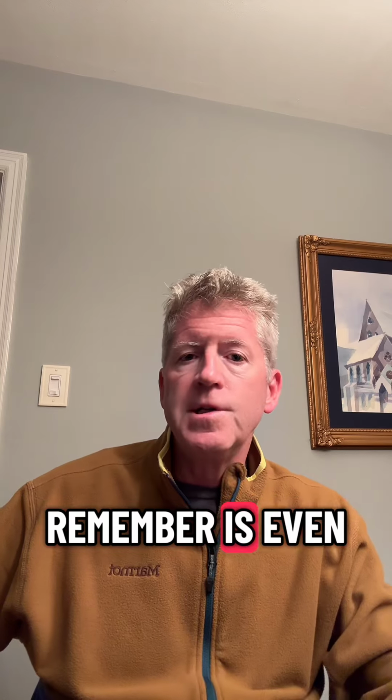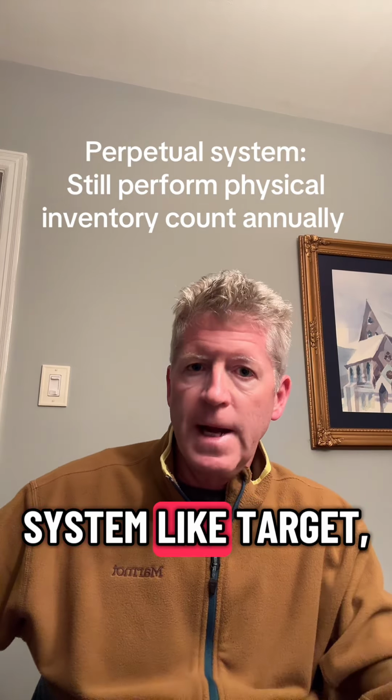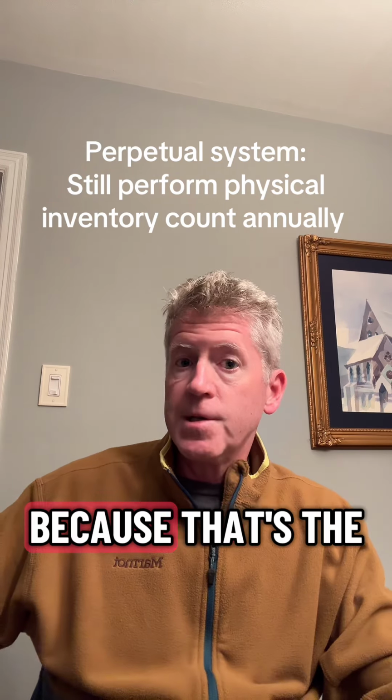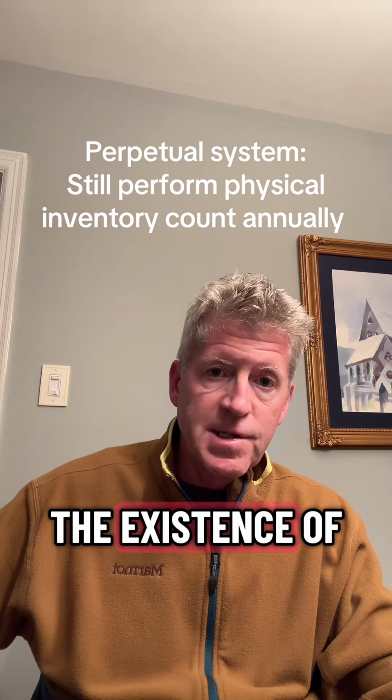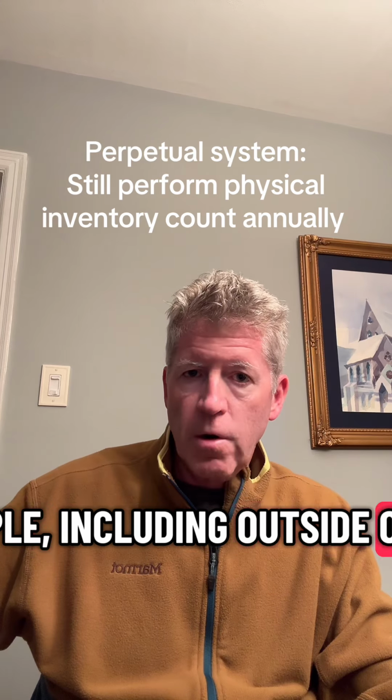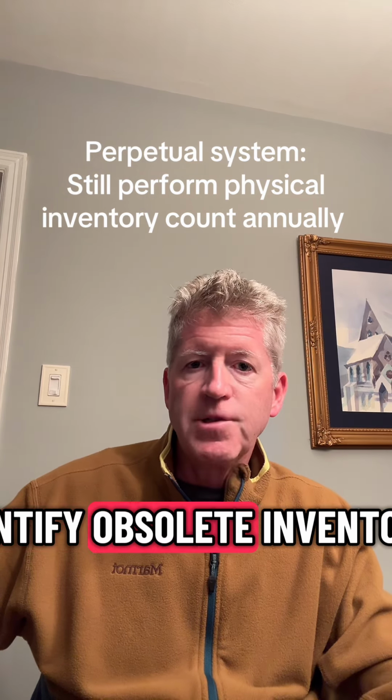Last thing to remember is even with a perpetual system like Target, you're going to do a physical inventory count once a year because that's the best evidence of the existence of the inventory. It also gives people, including outside auditors, a chance to identify obsolete inventory.